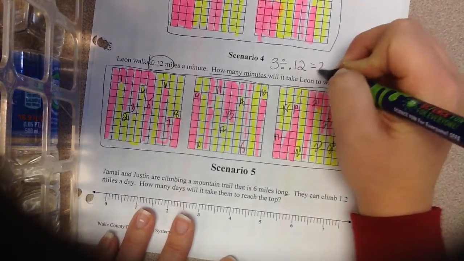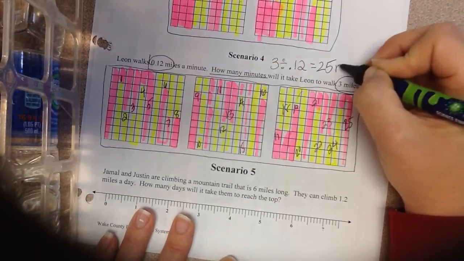So there's 25 of them that fit in there, so it would take 25 minutes.